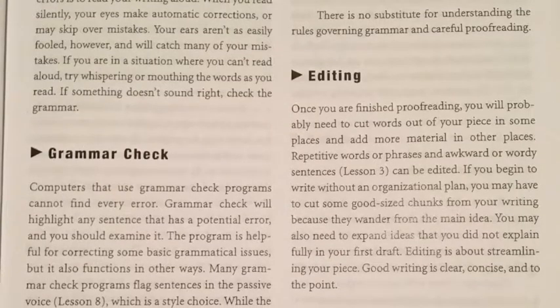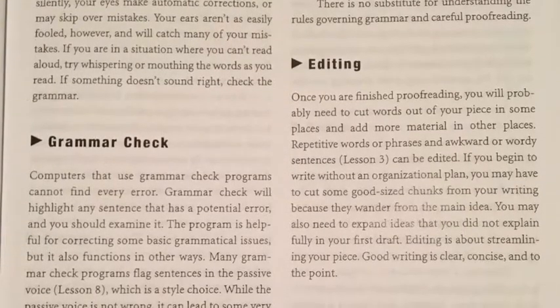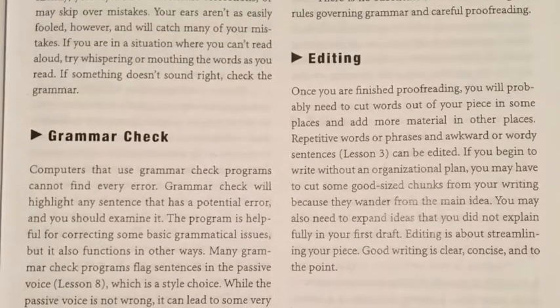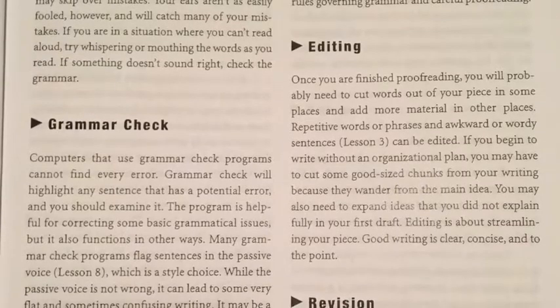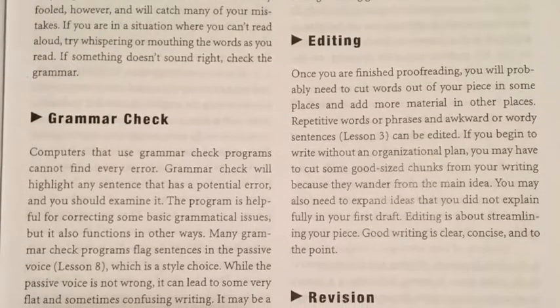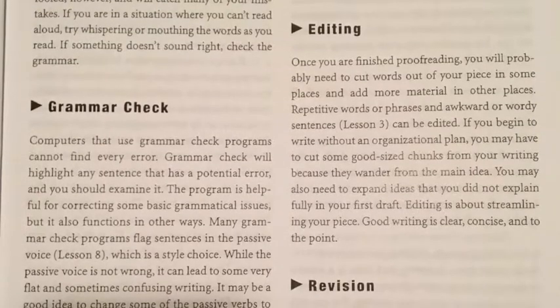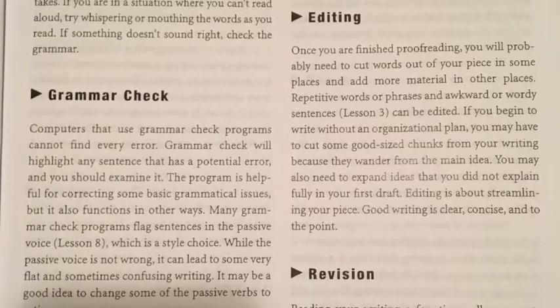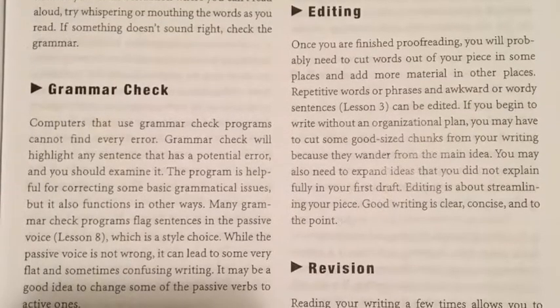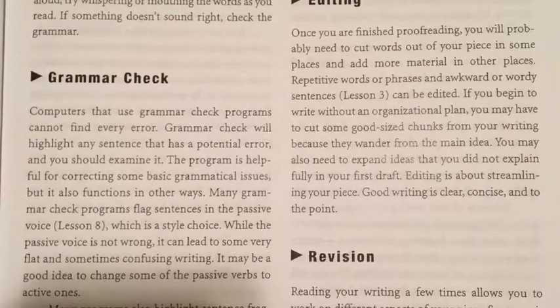Grammar check. Computers that use grammar check programs cannot find every error. Grammar check will highlight any sentence that has a potential error, and you should examine it. The program is helpful for correcting some basic grammatical issues, but it also functions in other ways. Many grammar check programs flag sentences in the passive voice, which is a style choice. While the passive voice is not wrong, it can lead to some very flat and sometimes confusing writing. It may be a good idea to change some of the passive verbs to active ones.